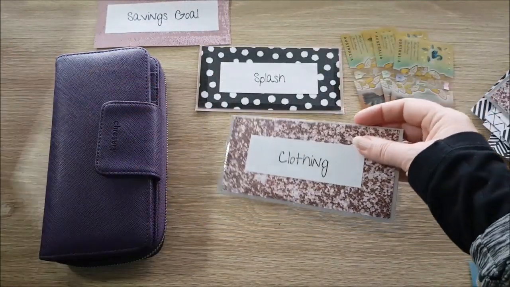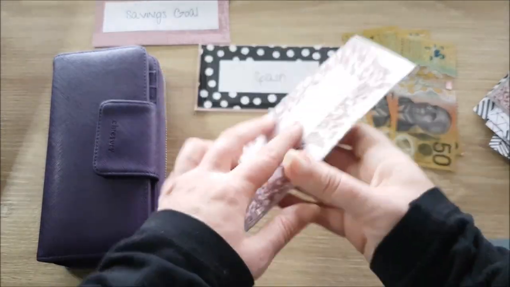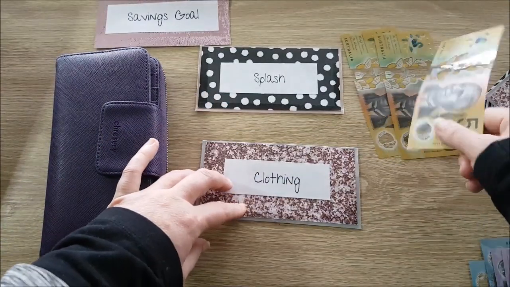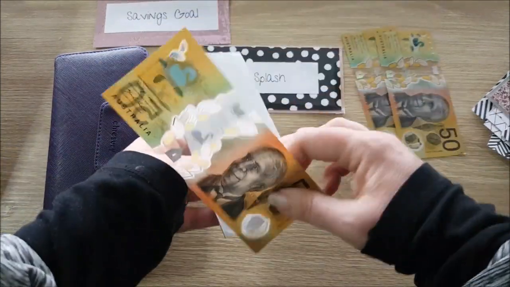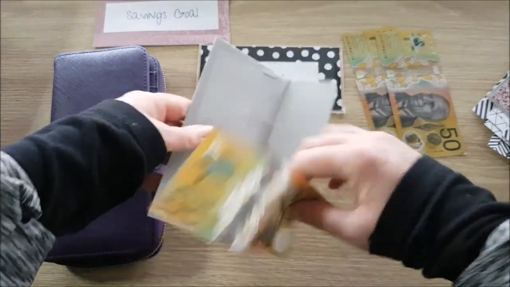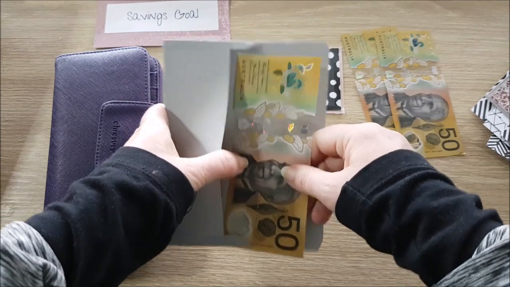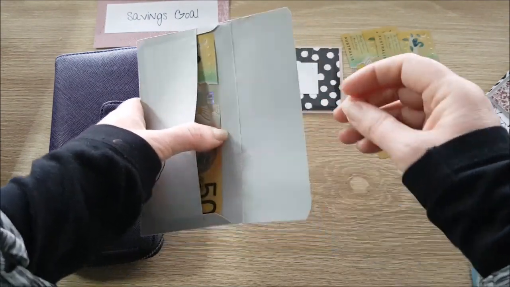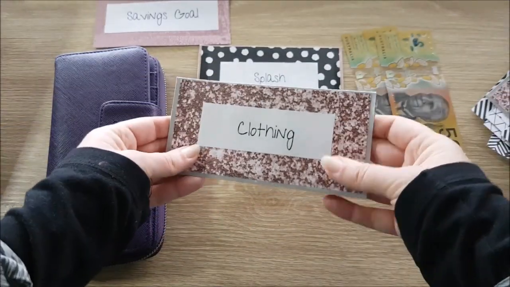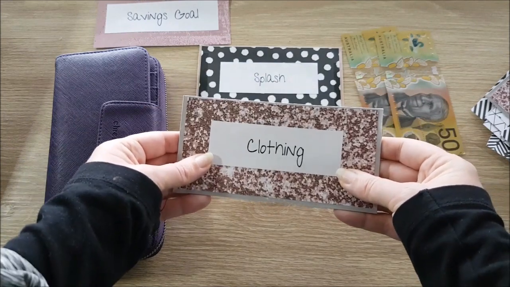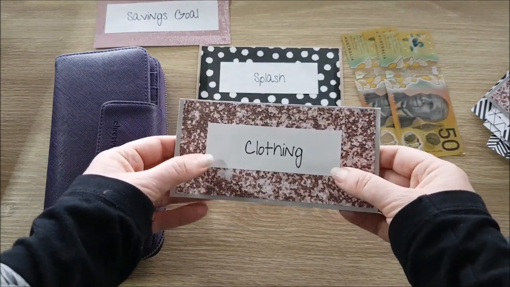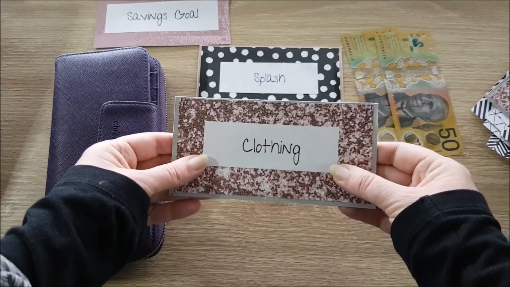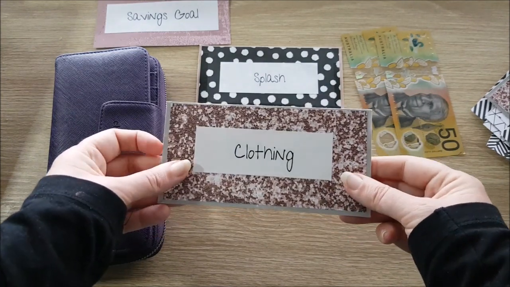Clothing got completely wiped out last month. That is all gone, but we did buy some new snow gear for Charlotte from the Aldi snow gear sale, and Shan got a new pair of runners, so that one's back to zero, but we'll just build this one up. What we do with our clothing is we put $50 aside every month, and then if somebody needs something, there's usually a bit of cash in there.